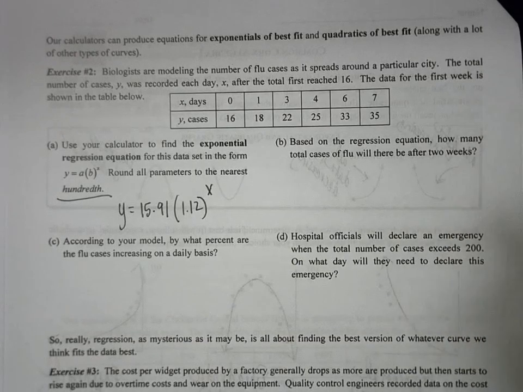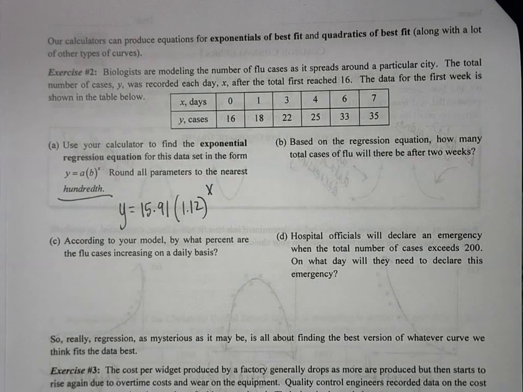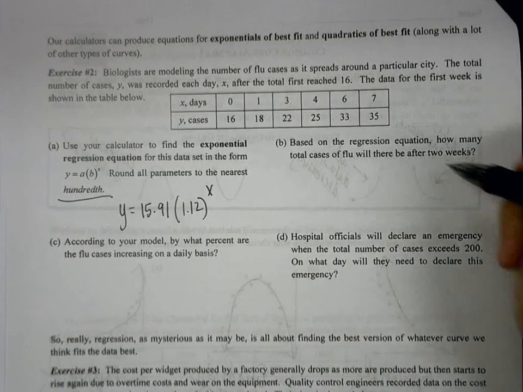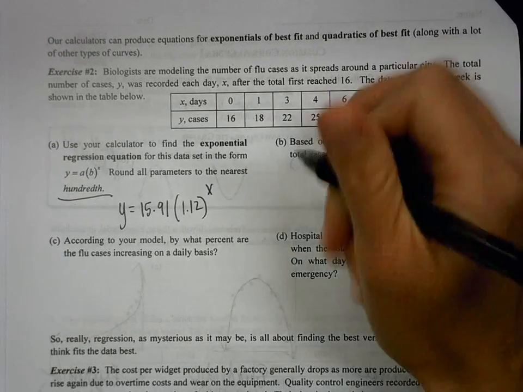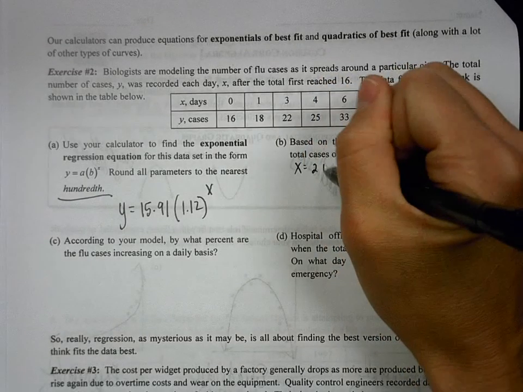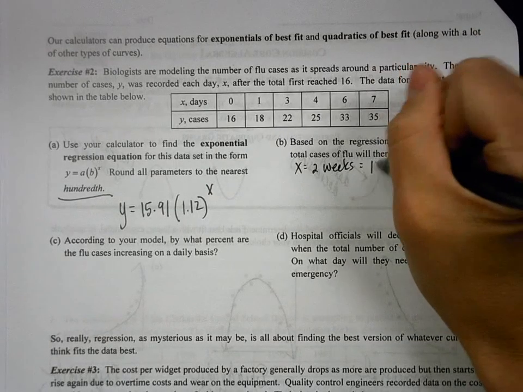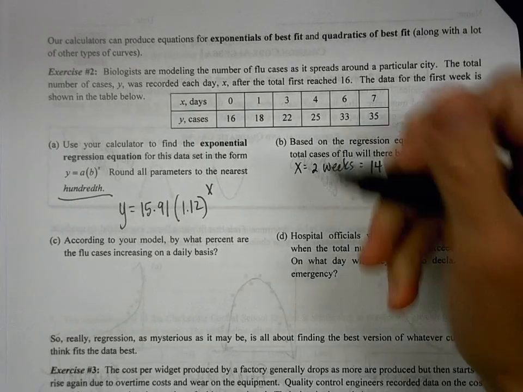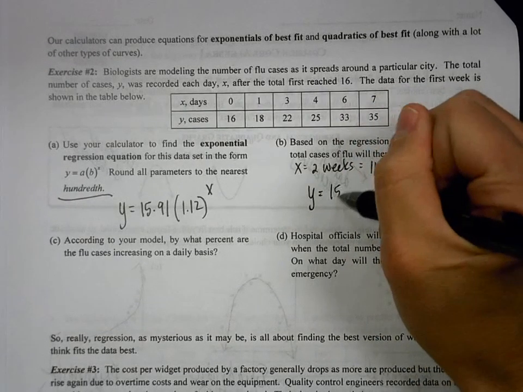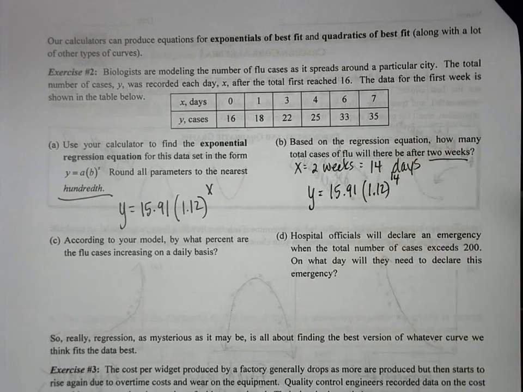All right, so then it says, based on the regression equation, how many total cases of flu will there be after 2 weeks? The first thing you have to decide is, 2 weeks, what number am I going to end up plugging in? In days, good. So if x equals 2 weeks, we would convert that because everything in my data table is in days. So that would be 14 days. And so now we're going to go y equals 15.91 times 1.12 to the 14th power.